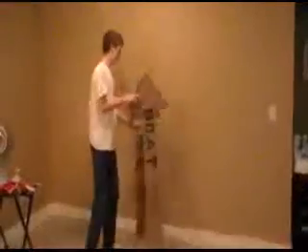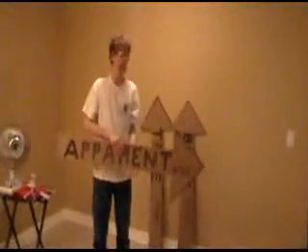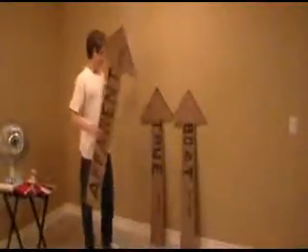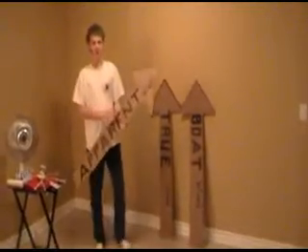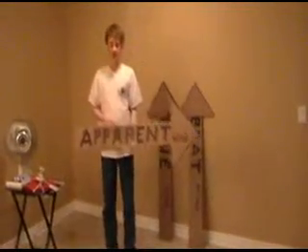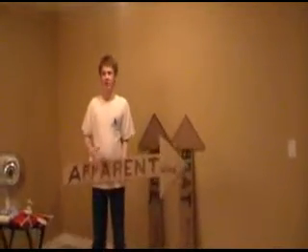That's boat wind. And apparent wind is what you get when you take these two and combine them together. Apparent wind is what you want to be adjusting your sails to. It's what you want to be sailing to, basically.